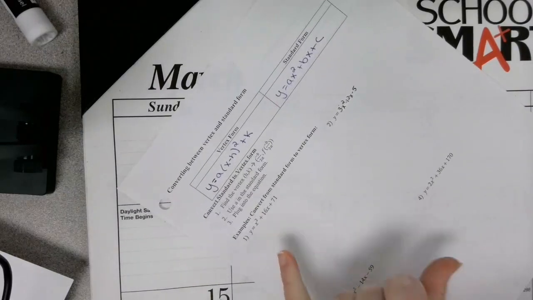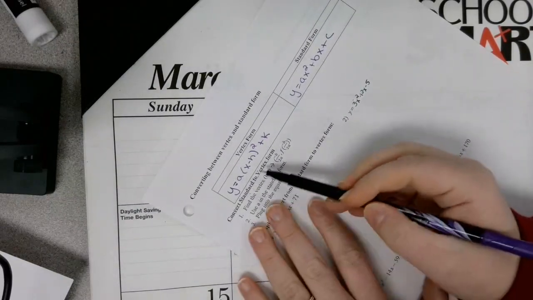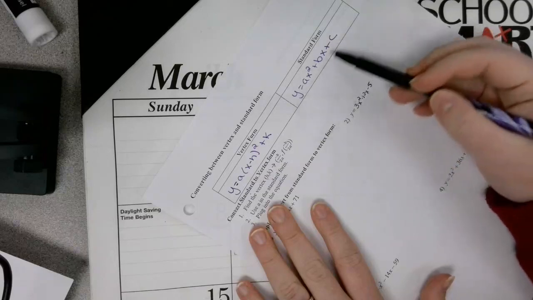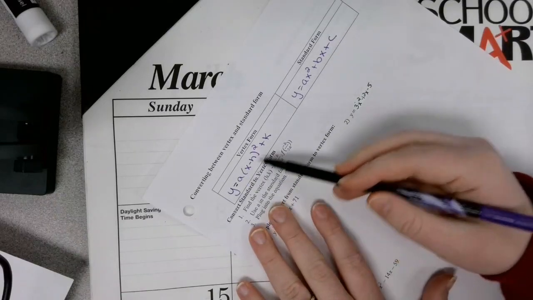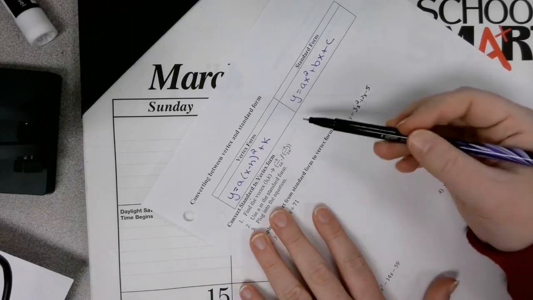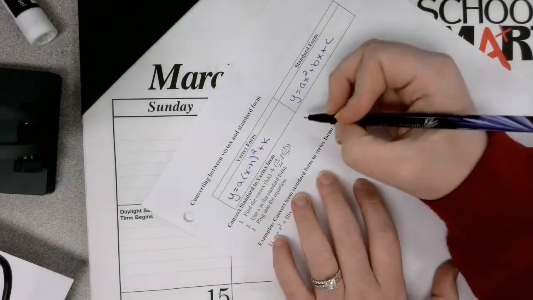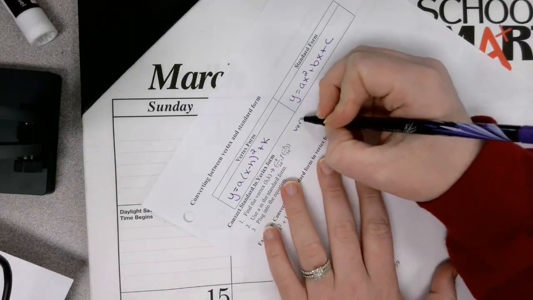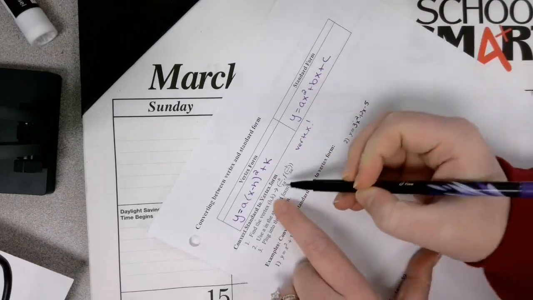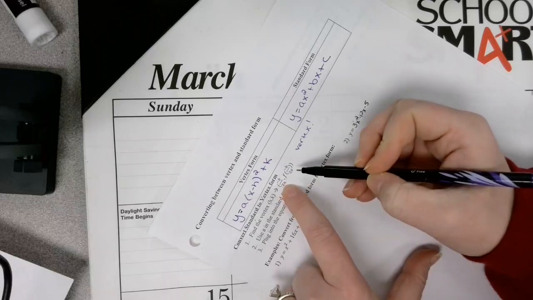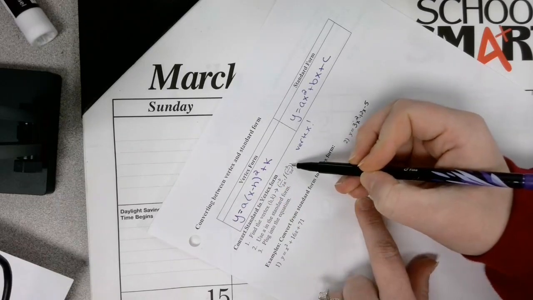The first one we're going to look at is converting from standard to vertex form. So they're going to give it to you this way, and you're going to have to put it in vertex form. The most important thing about vertex form is it gives you the vertex. We know how to find the vertex by doing negative b all over 2a, plugging it back in to get our y value.